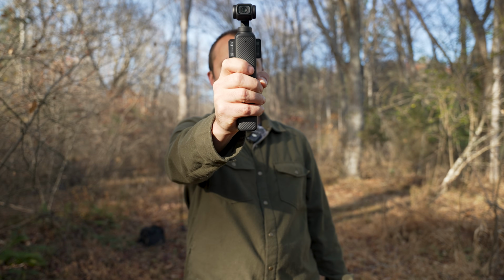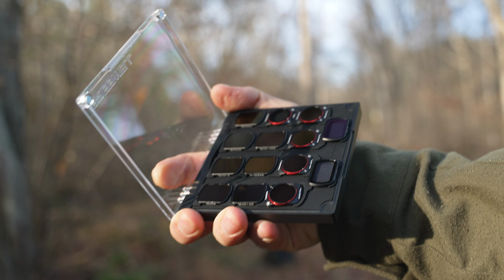So let's talk about why and how to use ND filters with the DJI Osmo Pocket 3. Let's start off with the why of ND filters. The easiest way to explain why you need ND filters is to first explain the exposure triangle.